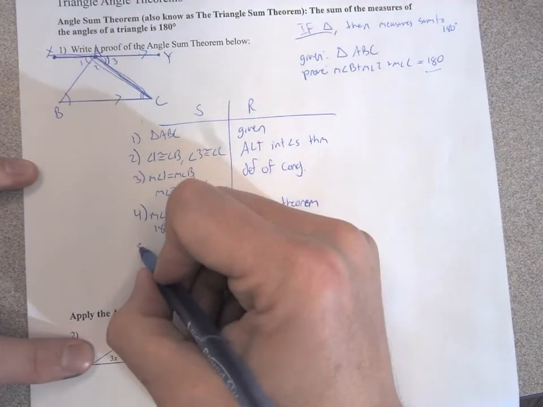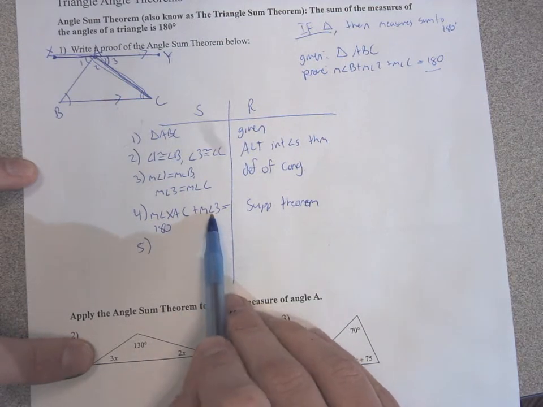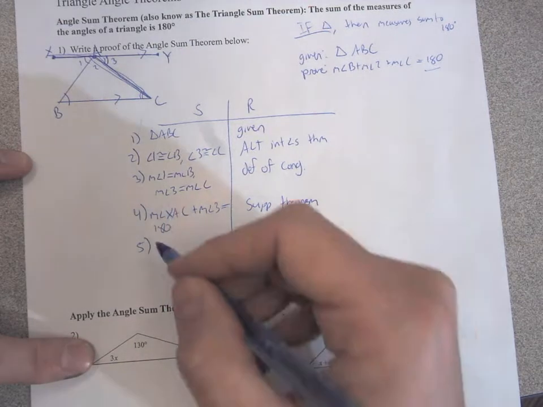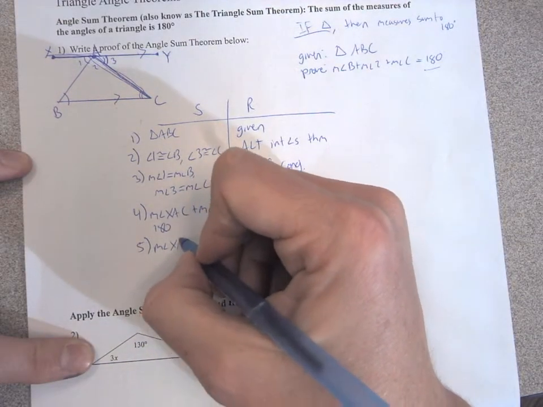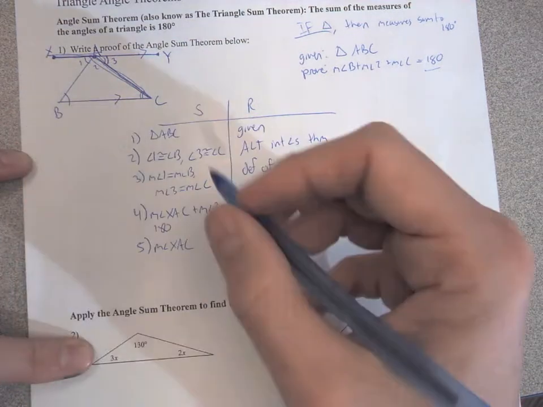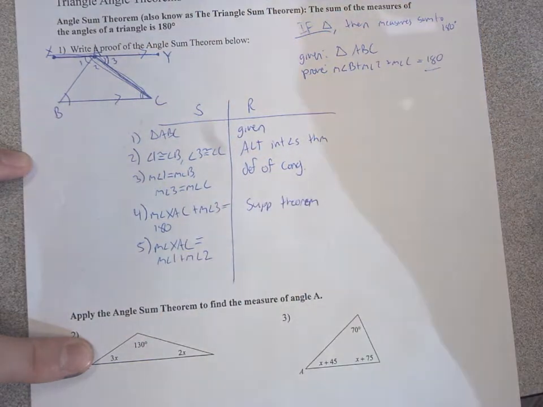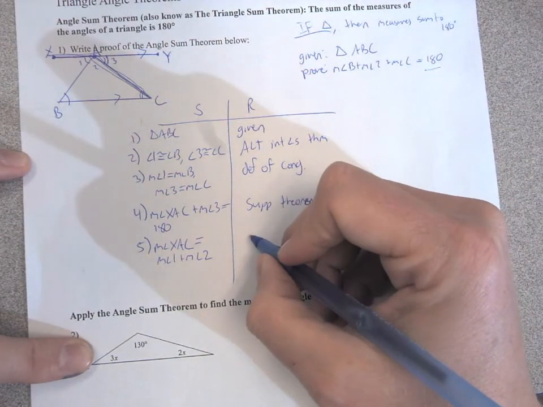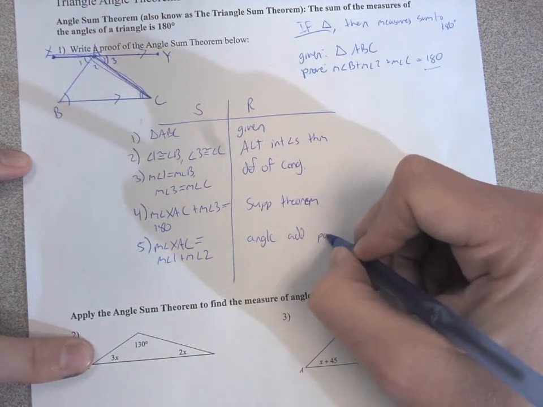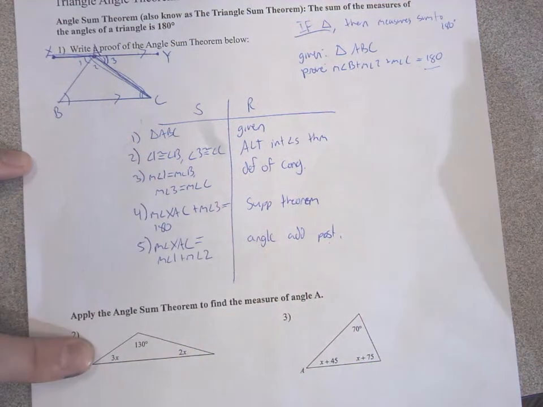And then we're going to do this. This is kind of the hack here. Now, XAC is 1 angle and measure of angle 3 is 1 angle, so we can get away with using a linear pair. But then we'll just break this angle down a little bit further. So measure of angle XAC, this guy, is measure of angle 1 plus measure of angle 2. Okay. So that is going to be the angle addition postulate, right? The sum of the 2 small angles equals the measure of the bigger one.